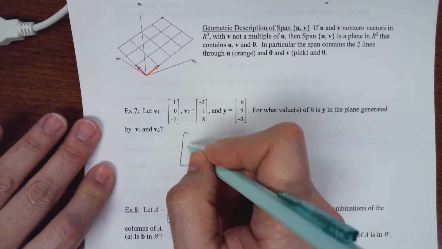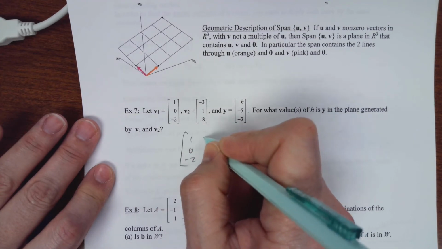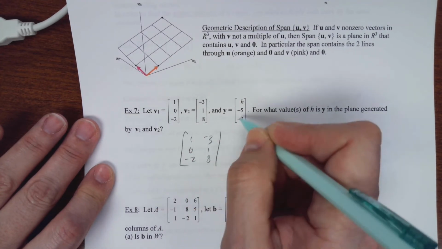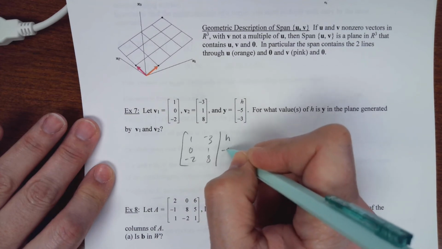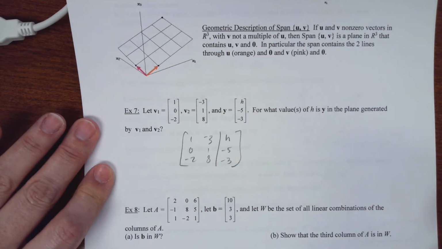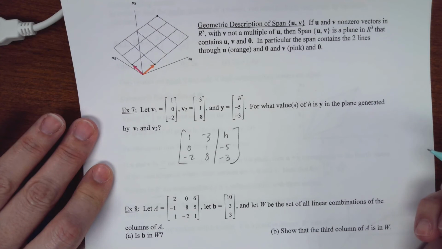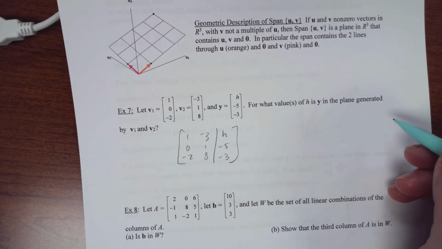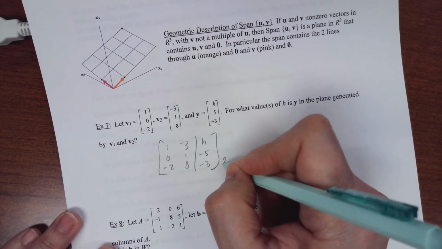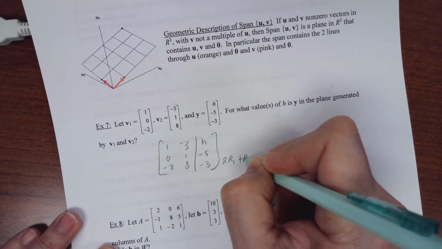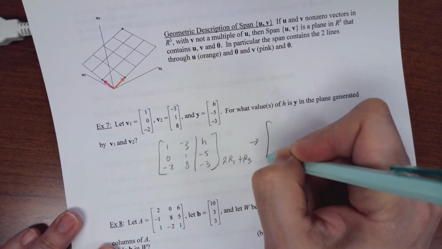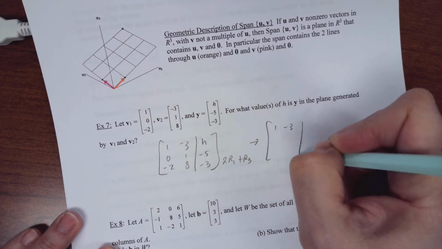So we're going to set up a matrix. 1, 0, negative 2, negative 3, 1, and 8. Augment it with this, h, negative 5, negative 3. So I want to know when is this in the span of these, basically. So for this one, we have to do it by hand since we don't have a calculator. So I'm going to tell you that if I do 2 times row 1 plus row 3, that's my first move. I'm going to get 1, negative 3, and h.